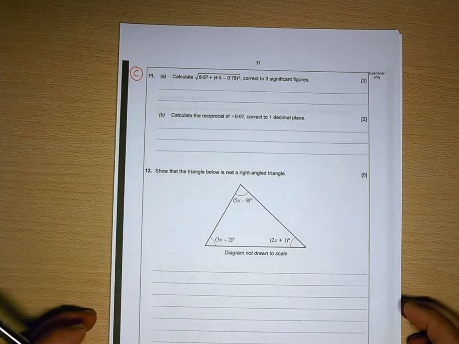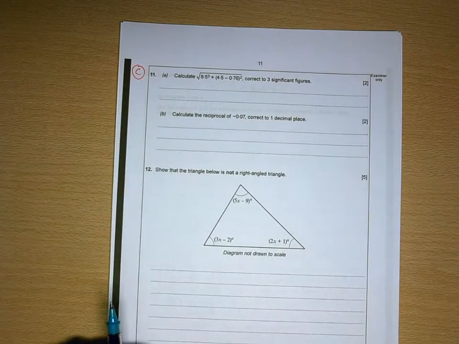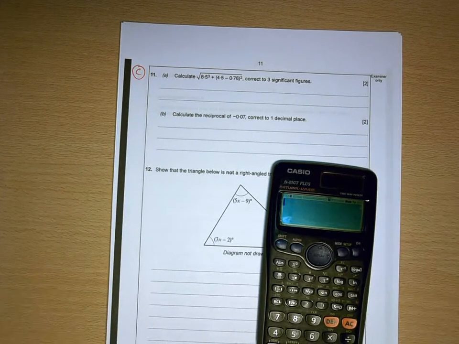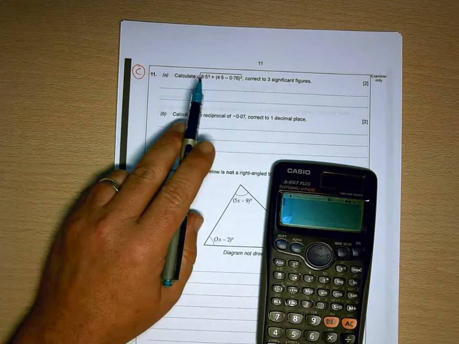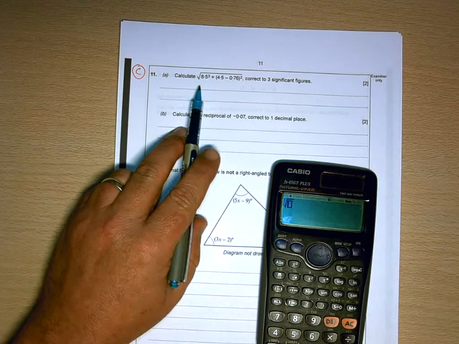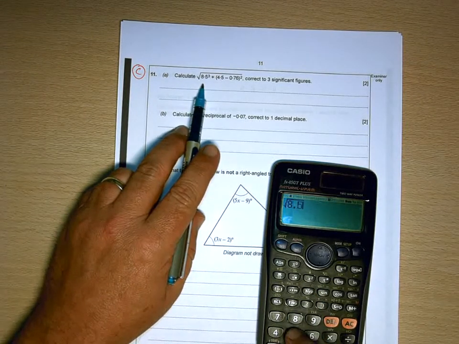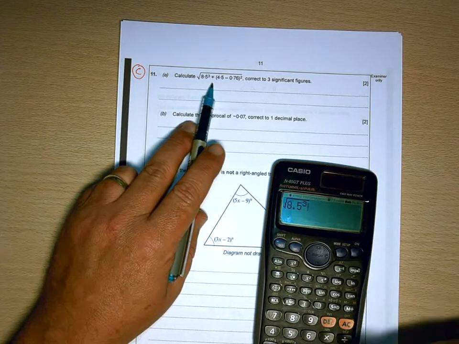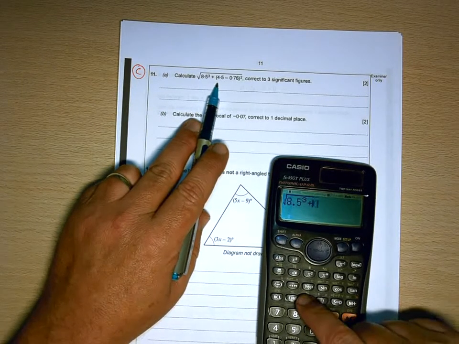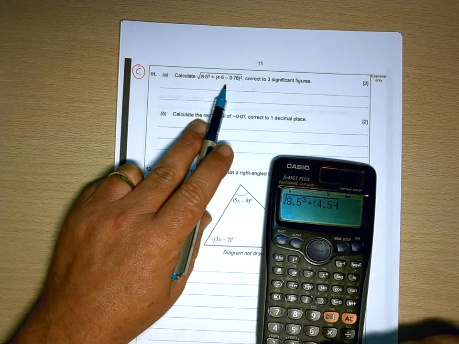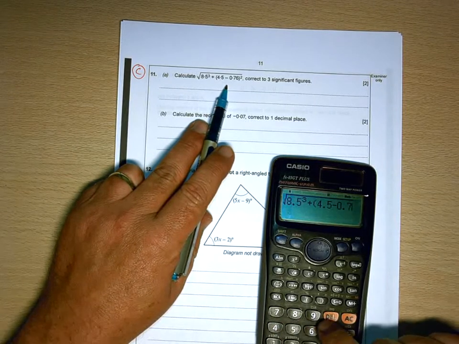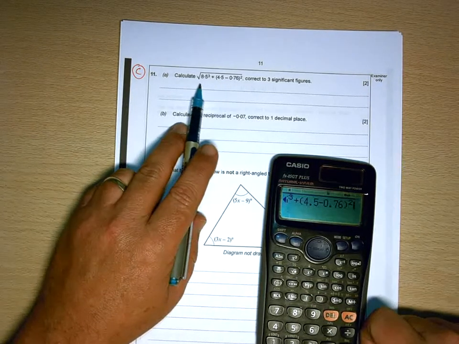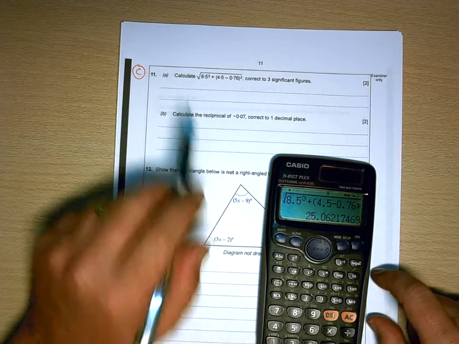Right, on towards the grade B questions. So first of all, with this one, it's again with these new scientific calculators, we can type that in exactly as it looks. So we start with the square root, 8.5, and then the cubed button is that one there, plus open bracket 4.5 take 0.76 close bracket squared. So it's written exactly as you see it there.